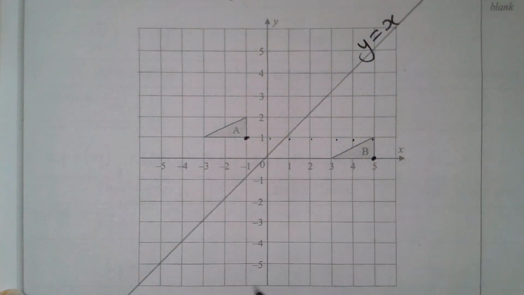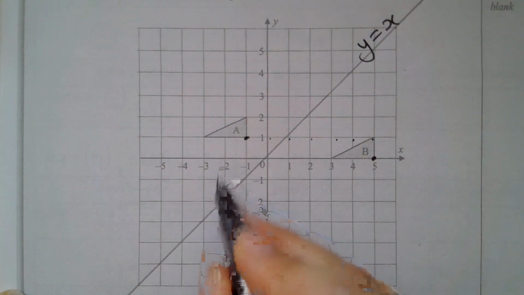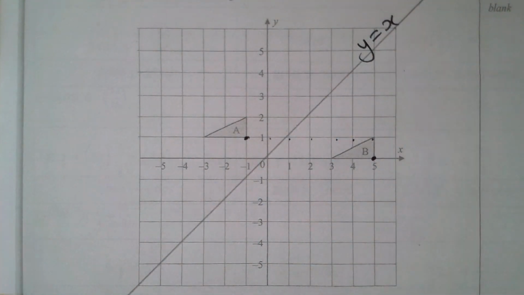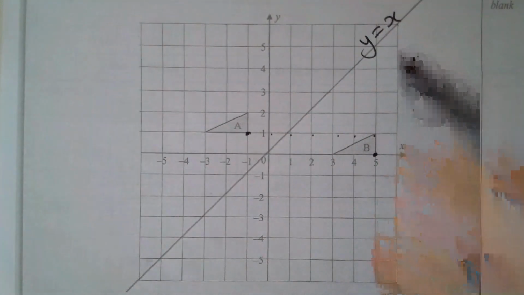I think my ruler must be bendy. But here, -5, -5, -2, -2. Here we've got 5 and 5. We would have 6 and 6 here. So that is the line we're reflecting.